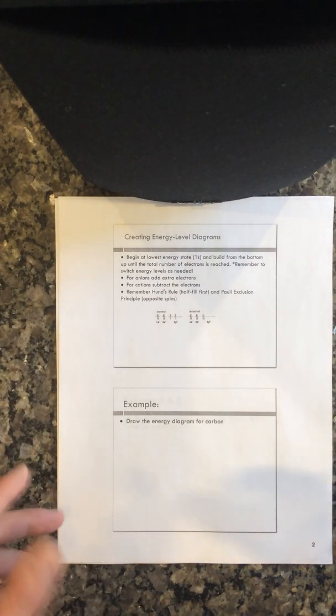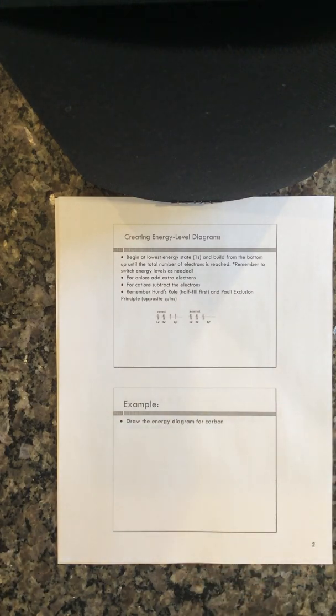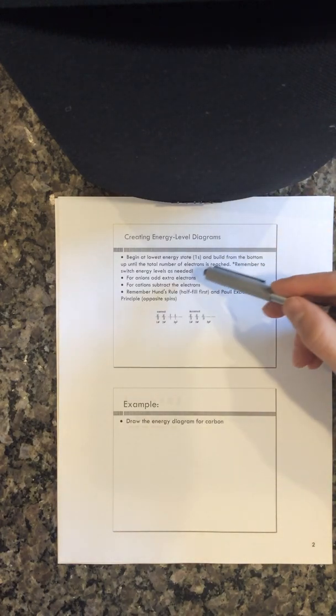Okay, and once again, we're going to get into some examples and try it out. What we're going to do is draw some energy level diagrams. So we're going to do some diagrams first and then we'll get into the notations. How we do this is we begin at the lowest energy state and we build from the bottom up. We're going to be looking at ions.